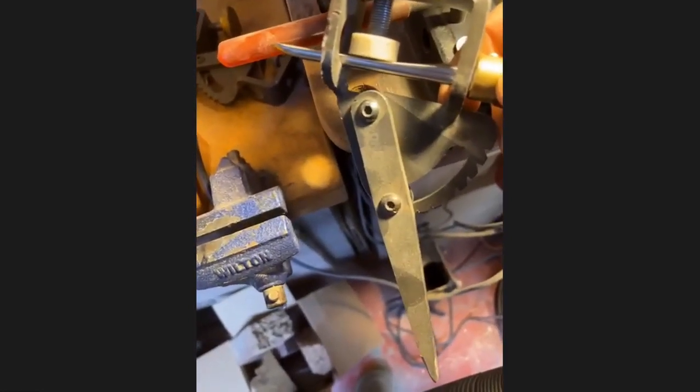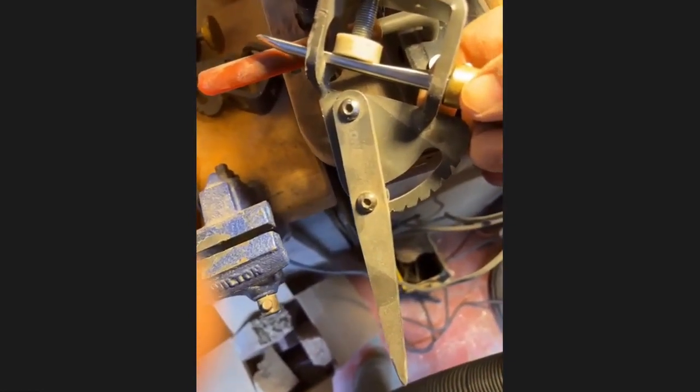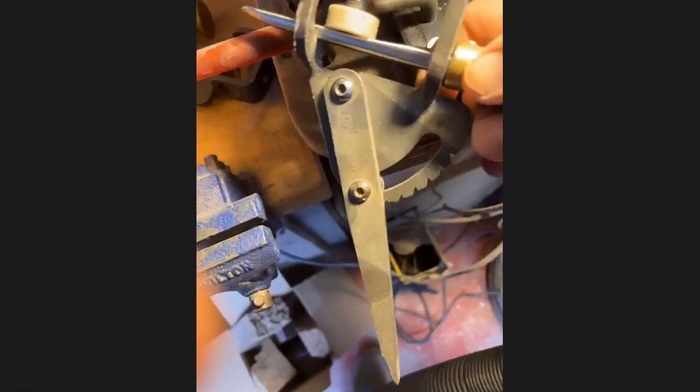Okay, if you look at where I set, I use a Wolverine system. So I set this rod down here all the way to the bottom. Everybody see that? Yes, that little lever is all the way down to the bottom.